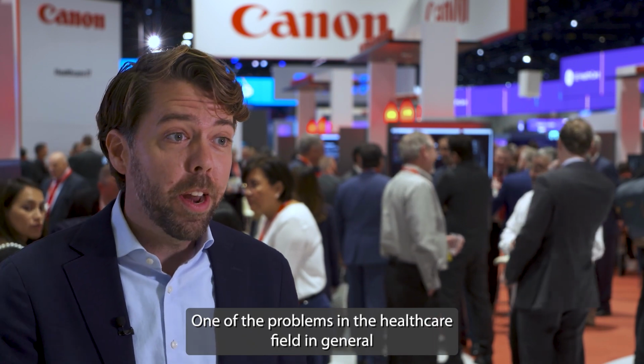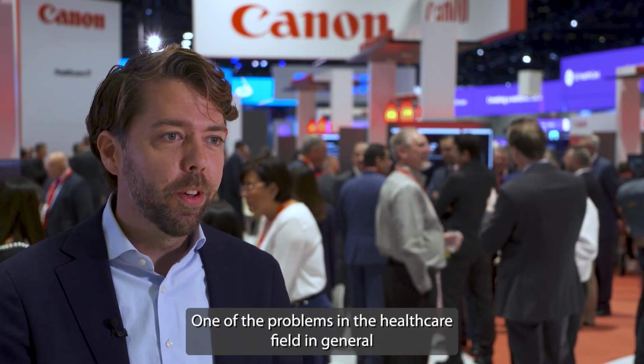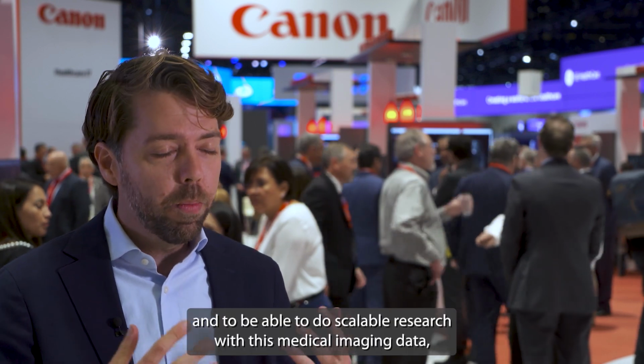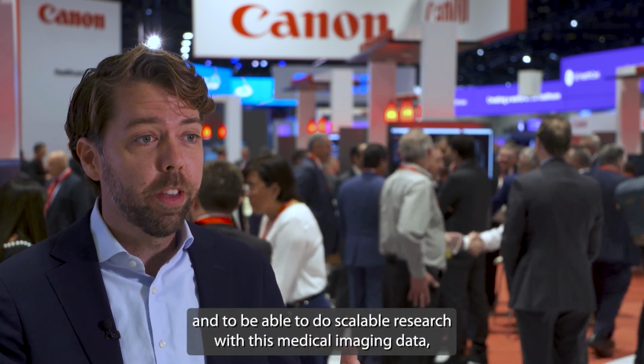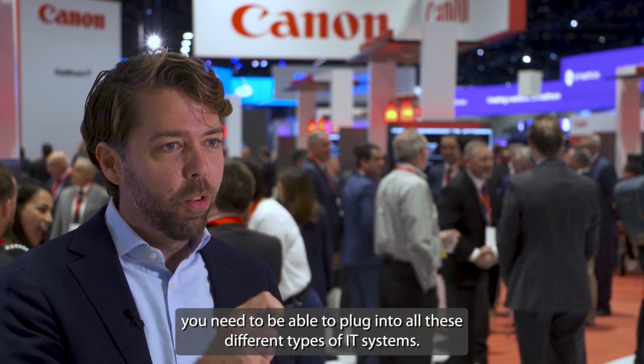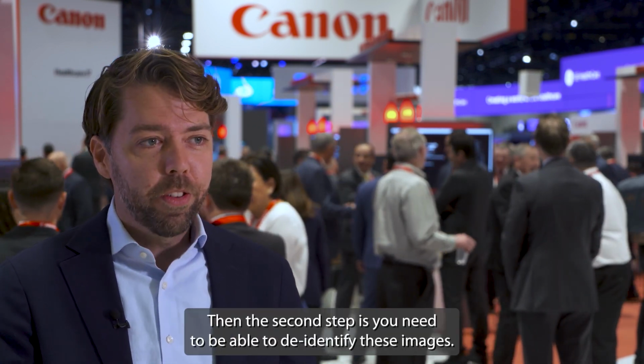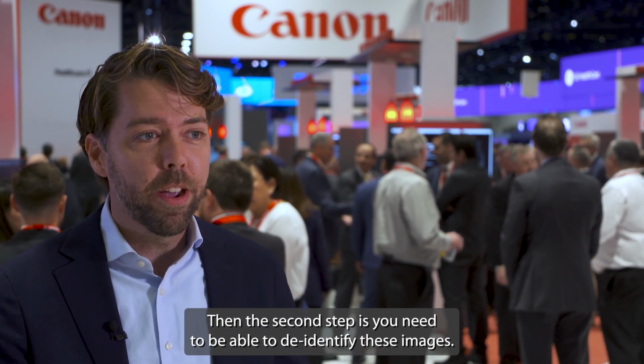One of the problems in the healthcare field in general is there are many different IT systems from many different vendors, and to be able to do scalable research with these medical imaging data, you need to be able to plug into all these different types of IT systems. That's the first step. Then the second step is you need to be able to de-identify these images.